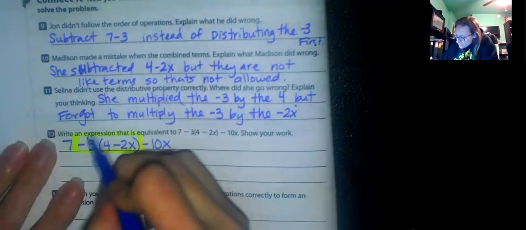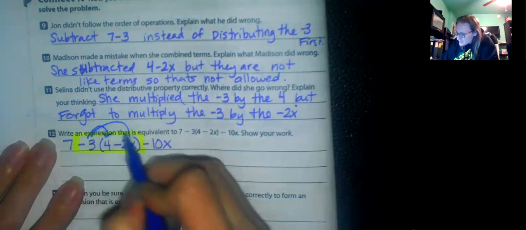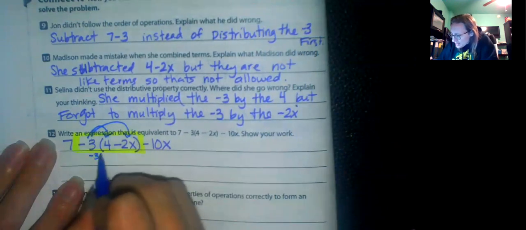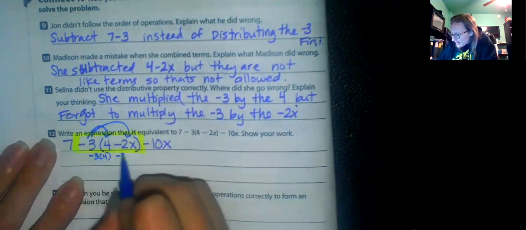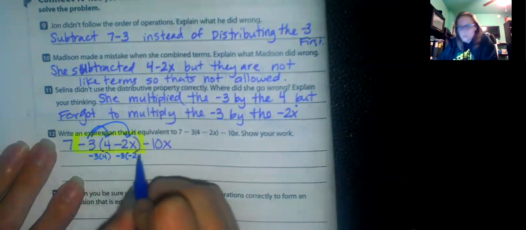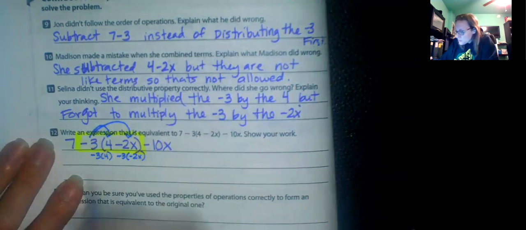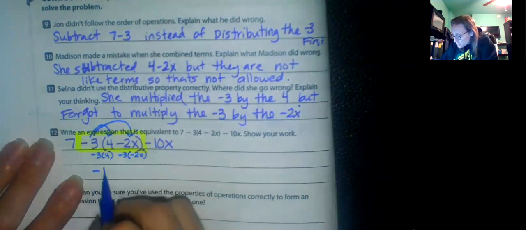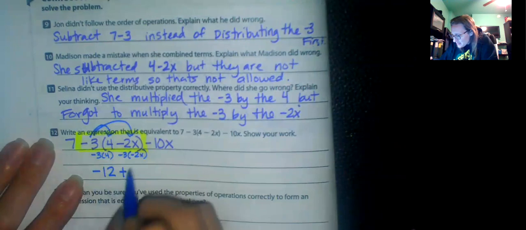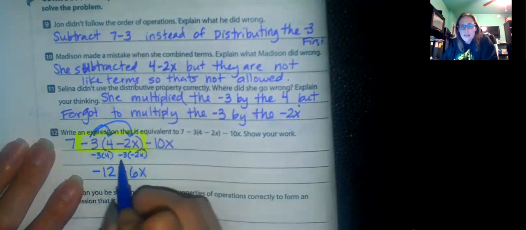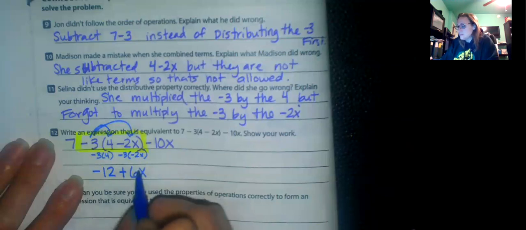So we're going to distribute here. So -3 times 4 and -3 times -2x. You have to remember to distribute both numbers. So what do we get? We get -12 and we get a positive 6x. Why? Because a negative times a negative is a positive, and 3 times 2x is 6x.